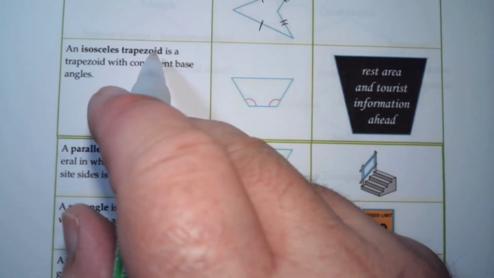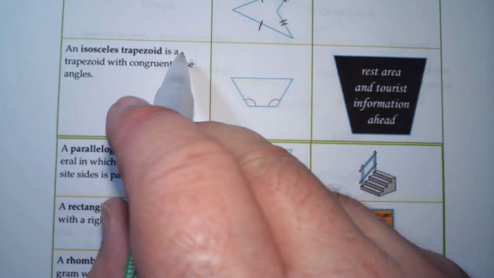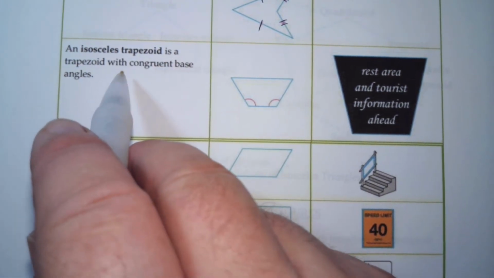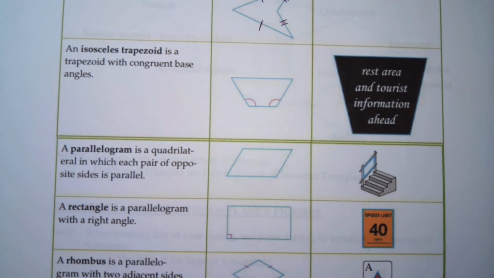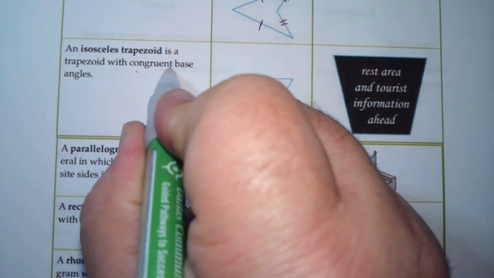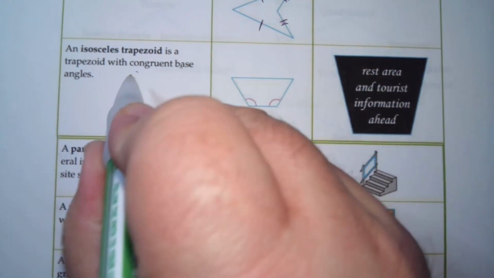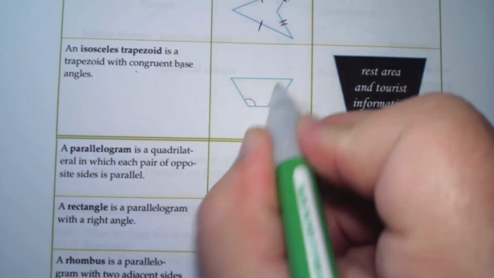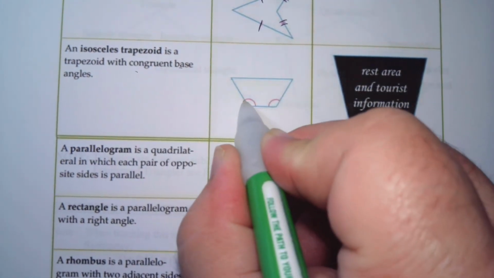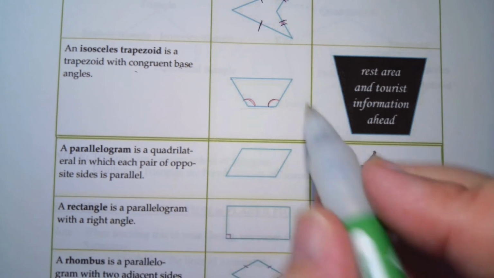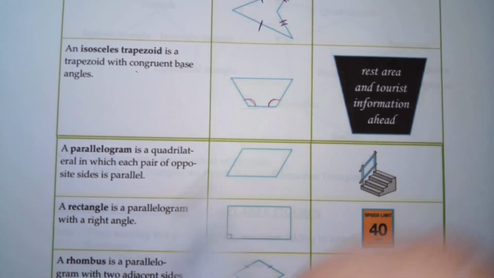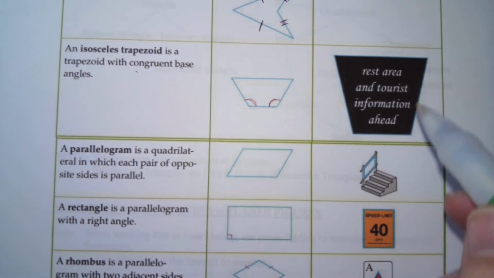An isosceles trapezoid is a trapezoid with congruent base angles. Congruent means the same, base angles. So a trapezoid, top and bottom are parallel, and this means that these two angles are exactly the same. For example, a sign.